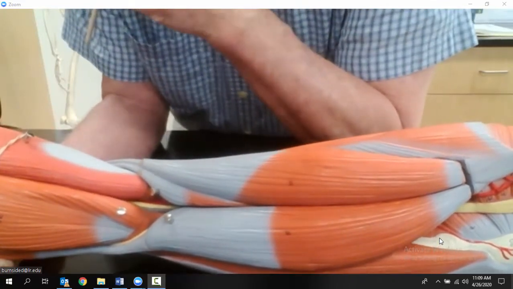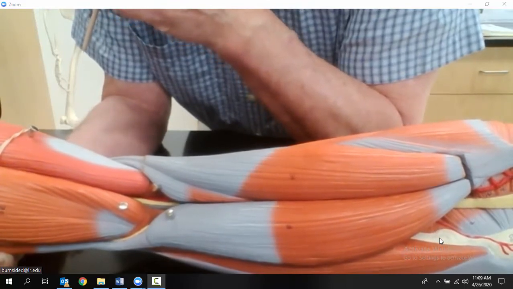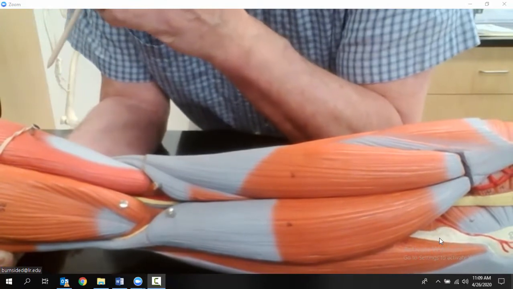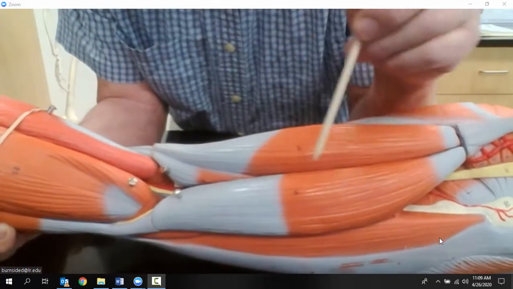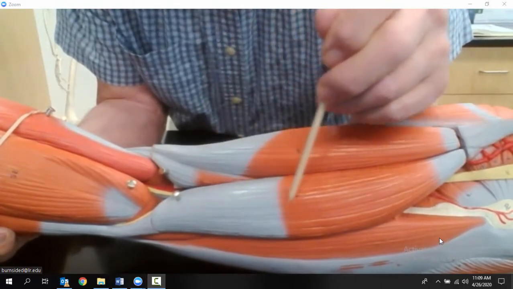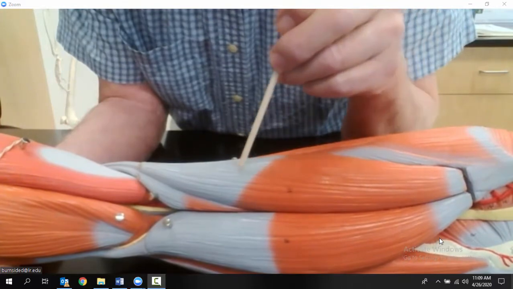These muscles then, on the posterior aspect, and we're starting laterally, the first one is known as the what? The biceps femoris. The second one is what? The semitendinosus.